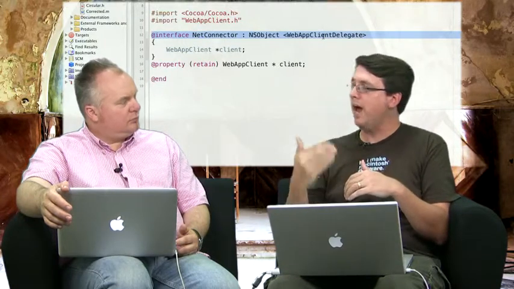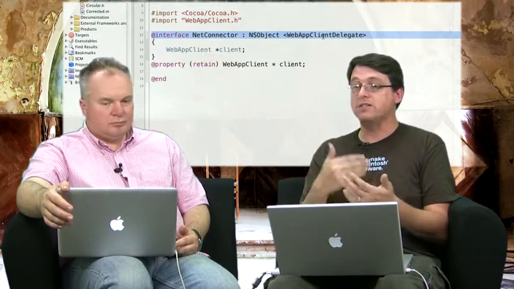Yep. So to state that a class implements a protocol, you simply list the protocol name in angle brackets after your parent class in your interface declaration. So by doing this here, we're creating an interface, and we're naming this interface for this class NetConnector. It inherits from NSObject, right? And it implements the web app client delegate protocol.